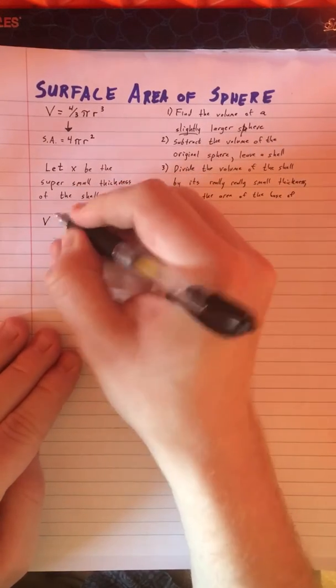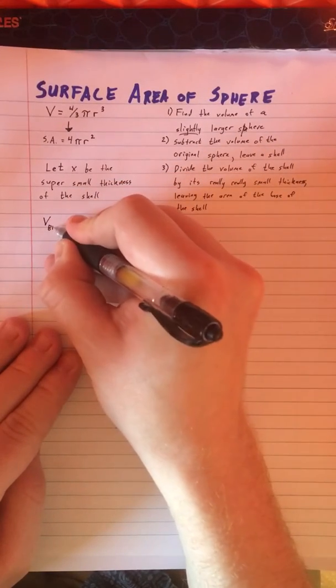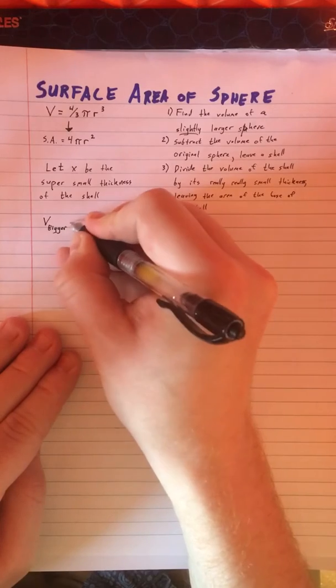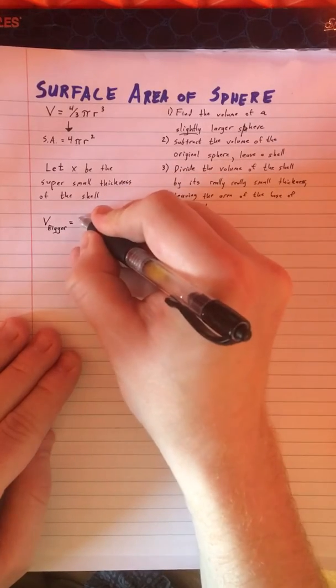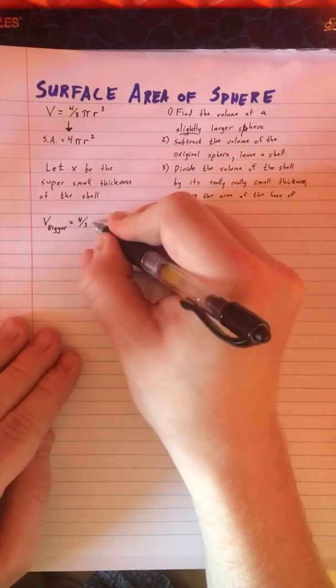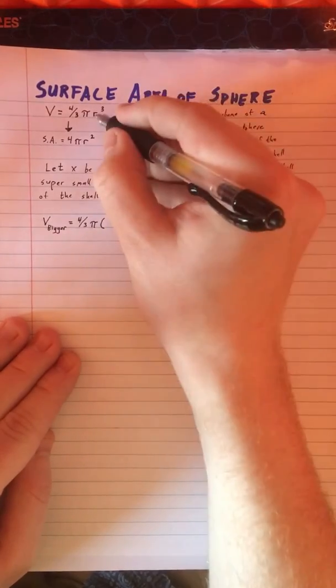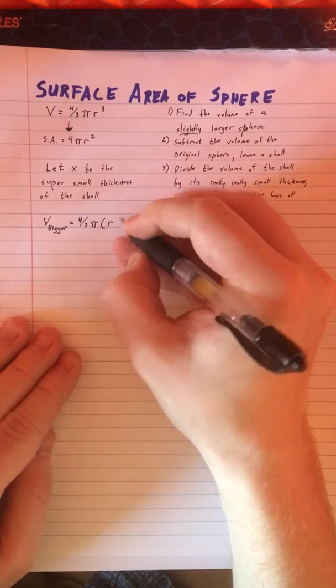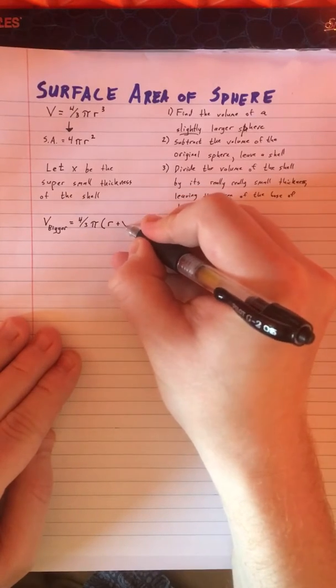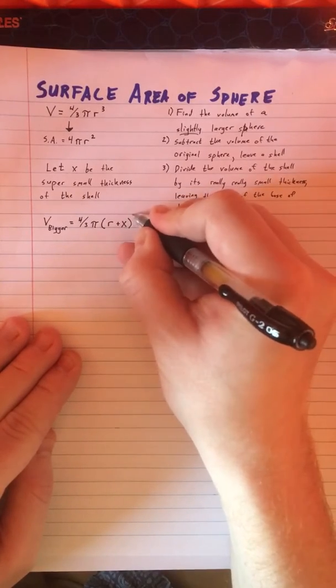Therefore, the volume of the slightly bigger sphere, I'll call it V bigger, is going to be 4/3 pi times the radius of my golf ball, or my original sphere, plus this very small, tiny thickness, cubed.